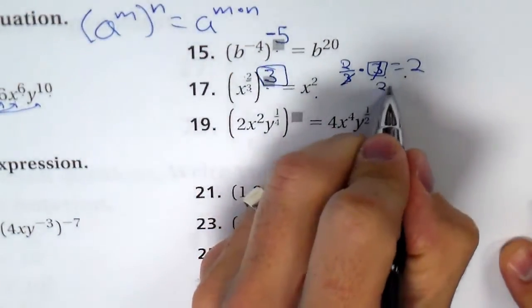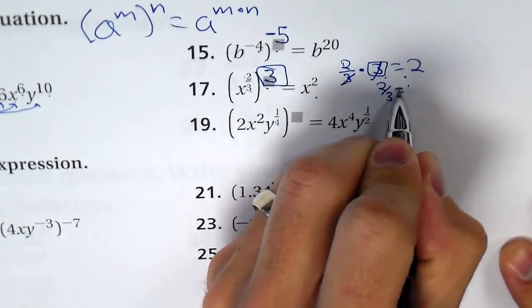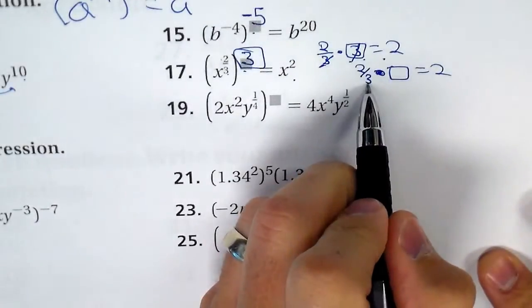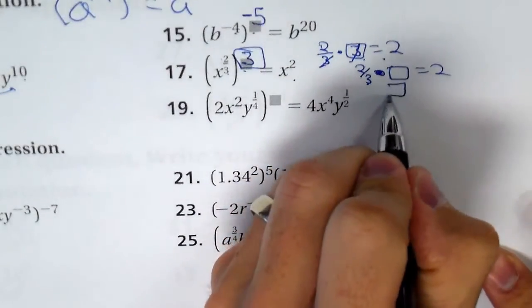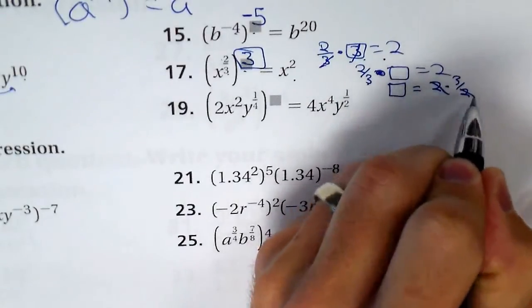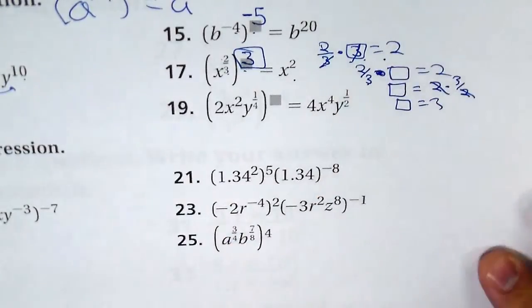Another way we could do this is do 2/3 times our box equals 2. I could divide the 2/3 to the other side, and then it makes it 2 times 3 over 2. In that case, also becomes 3. So our answer is 3 either way.